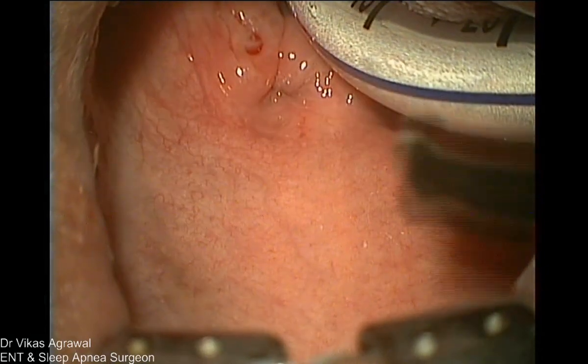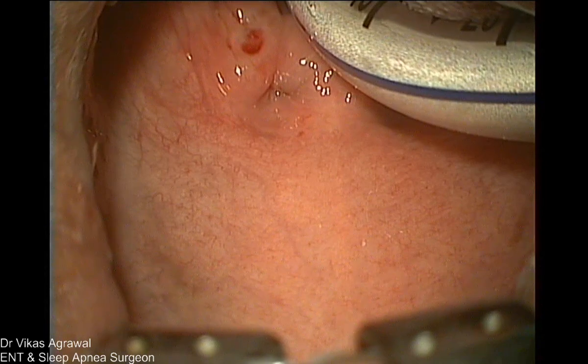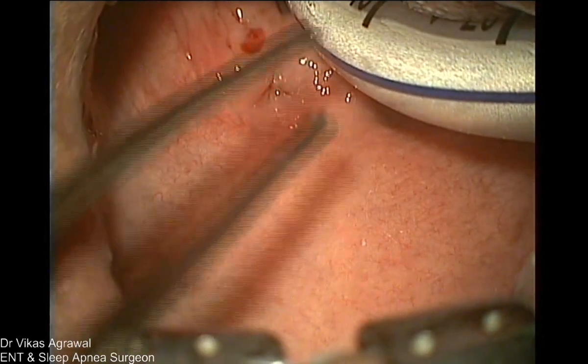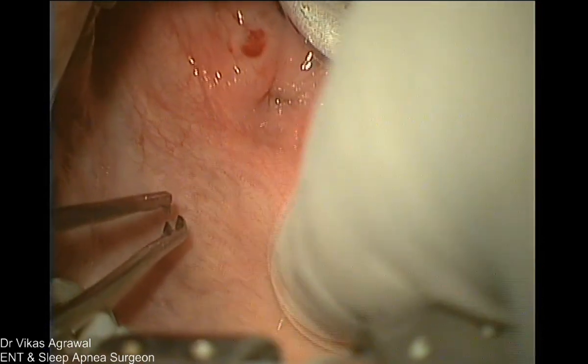Now, second question: is there any special endotracheal tube which you use for intubation, and how do you proceed with it? You can see it's a regular endotracheal tube, and you have seen the intubation happening live.